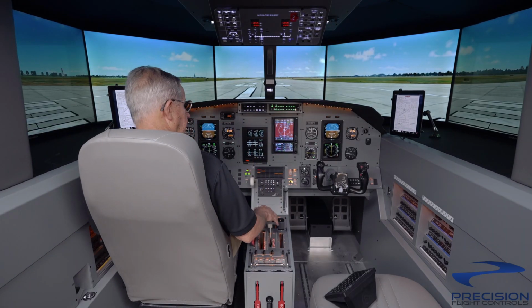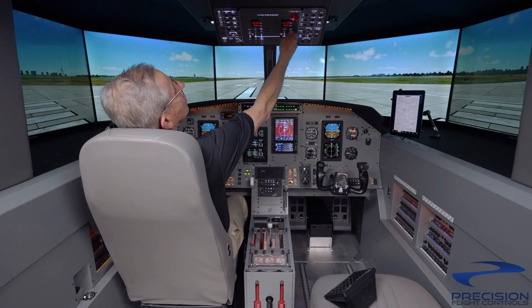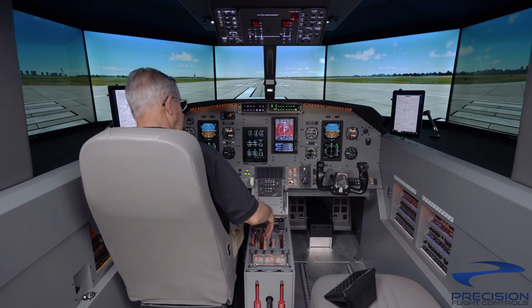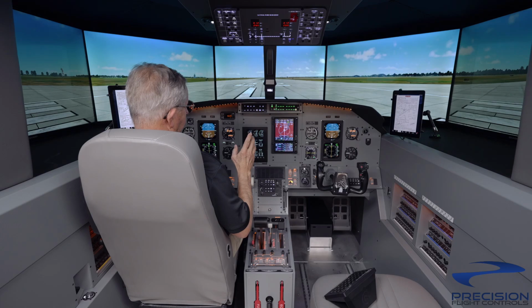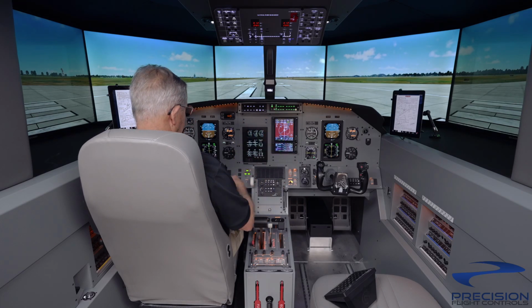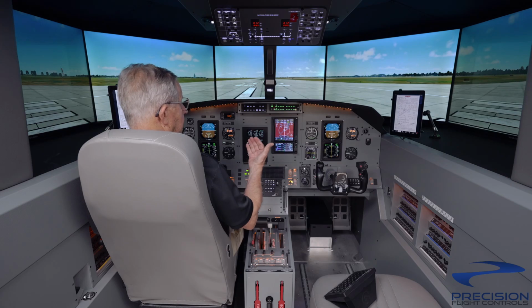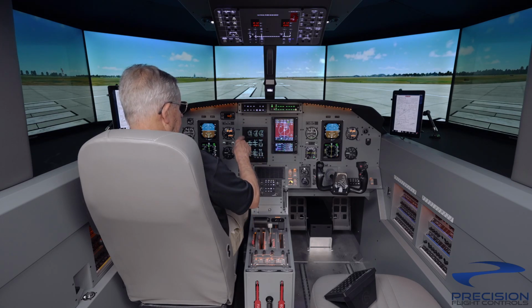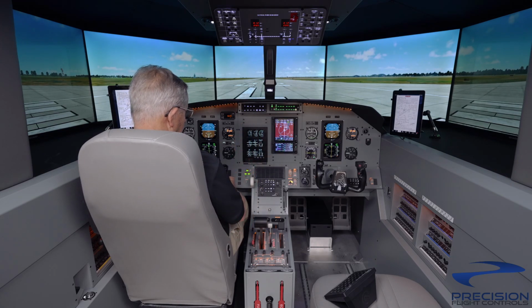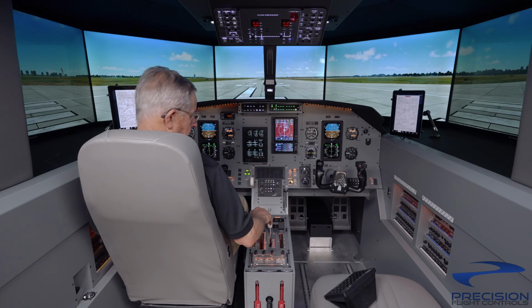So this time we'll do a normal takeoff and we'll do an approach to a stall. And we'll show how the stall system works with the shaker. So you'll hear and see the shaker. You'll see the yoke start to shake, and as the speed decays a little farther, you'll finally get into the pusher and you'll see the yoke move forward as the pusher takes over and prevents the airplane from stalling.